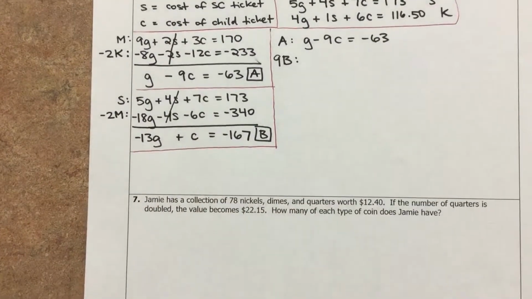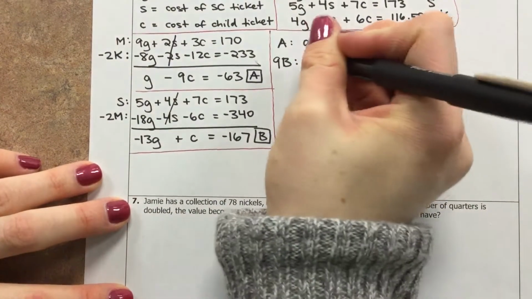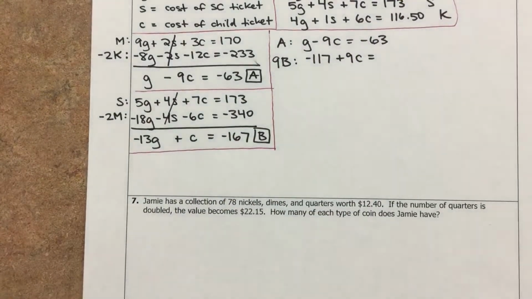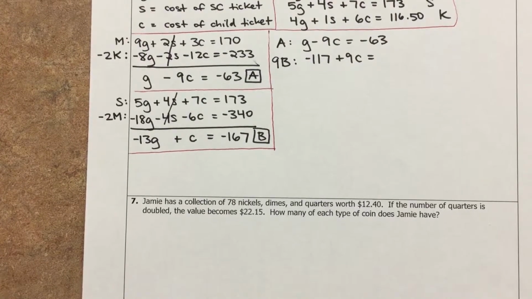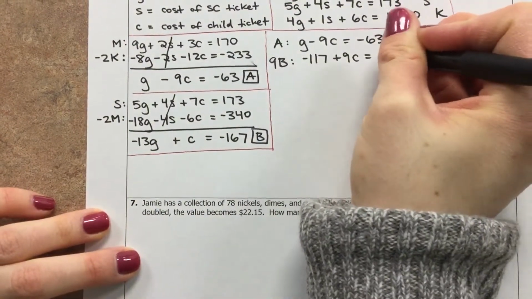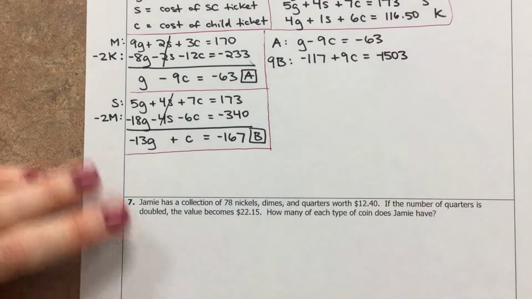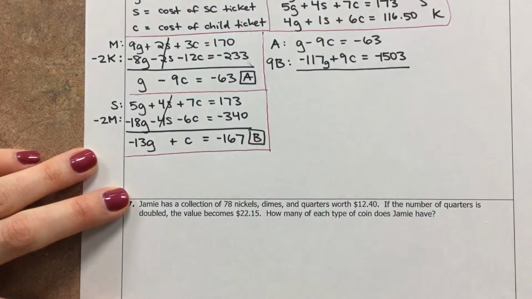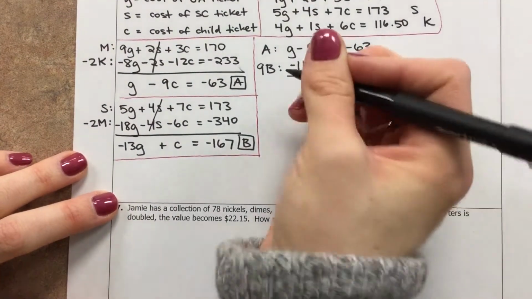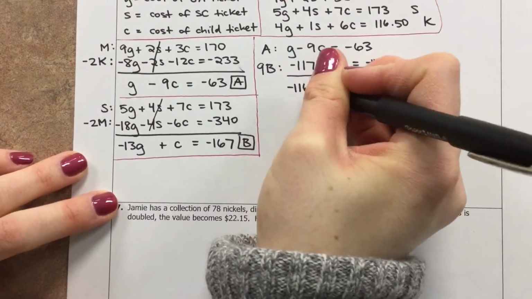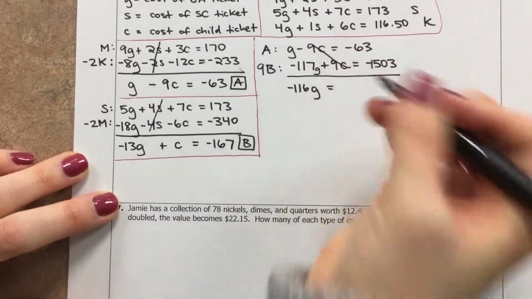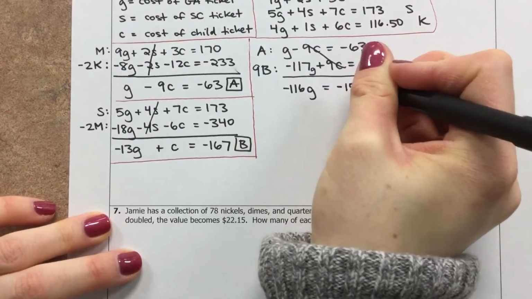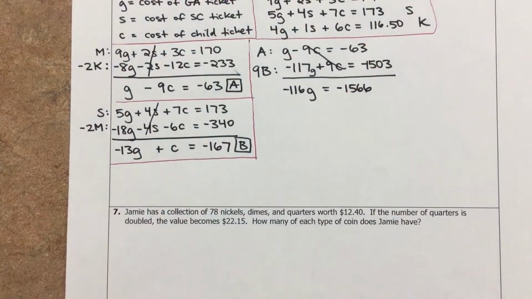So this, -13 times 9, is -117, plus 9c is equal to -167 times 9, big numbers, -1503. Okay, so line these up. Oh, I'm sorry, this is a -117g. Almost missed that. So combine these up, this will be a -116g. These will eliminate, equals -1566. So I am finally just about to find out my first one.